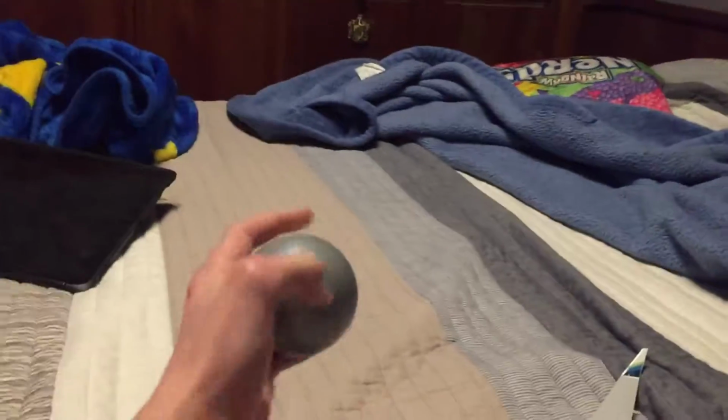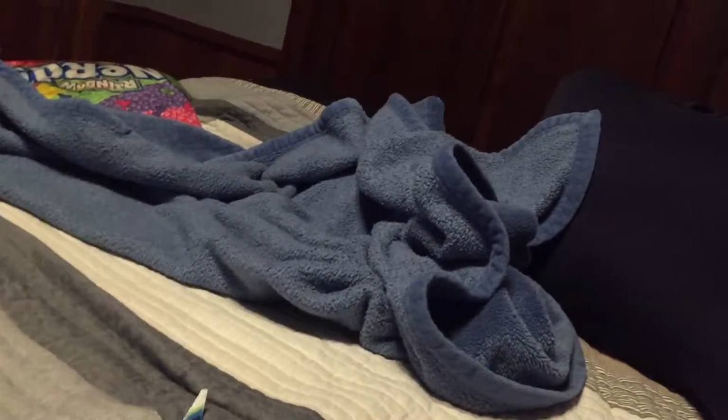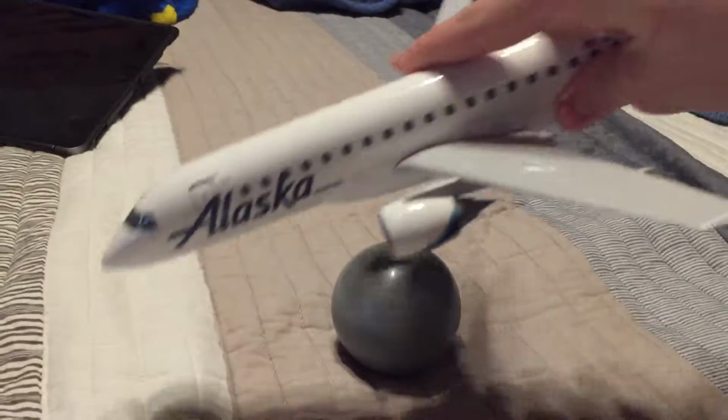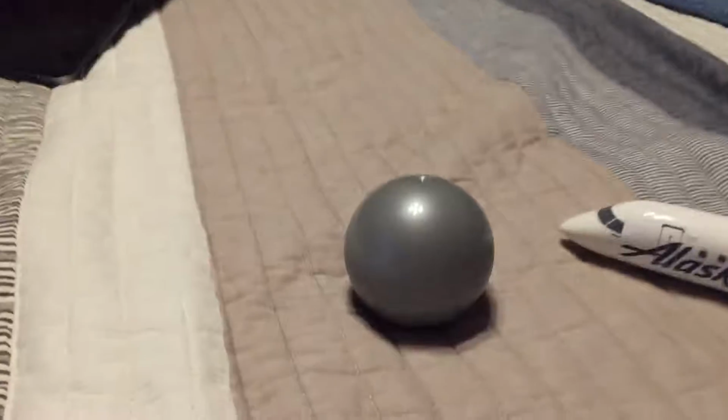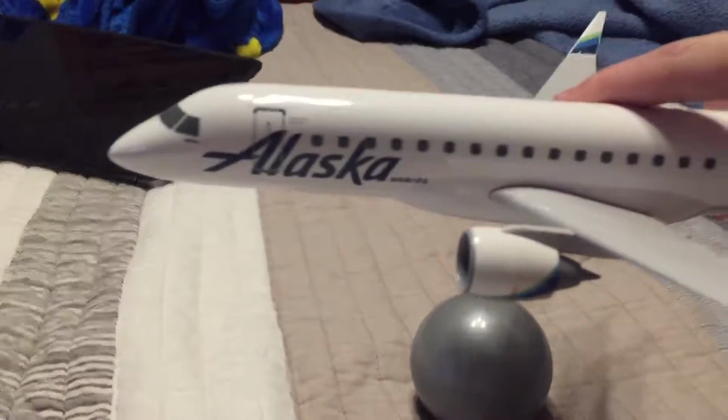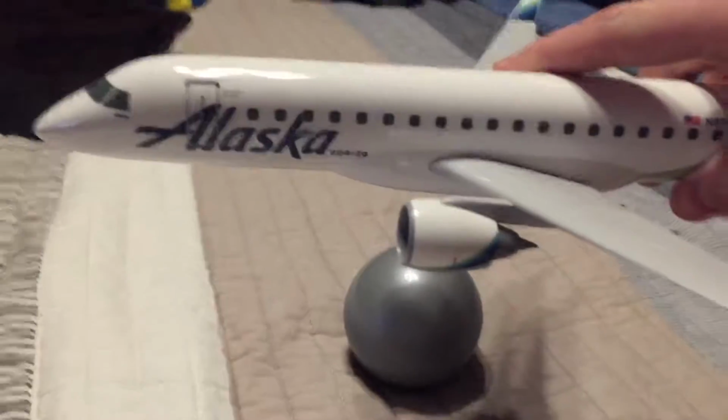And that was me trying to sort of demonstrate how it works. Like, you're flying around a curve, right? But a change in pitch means a change in altitude, most of the time.